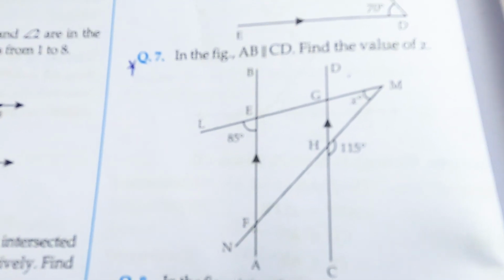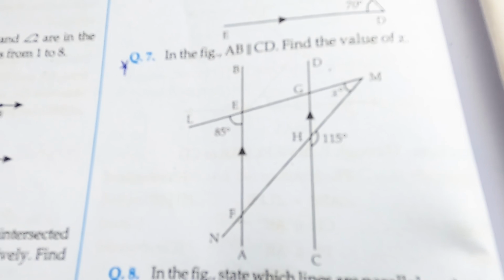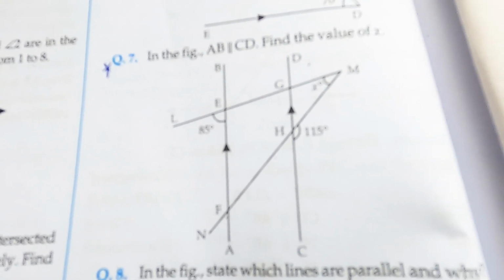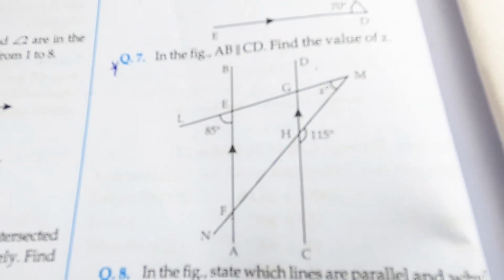All right, so for homework, question number 7, you will do it by yourself, so that you'll be able to use the different pairs of angles by yourself, and also it will help your mental ability to solve this problem. All right, and also note it down in your exercise copy. Thank you.